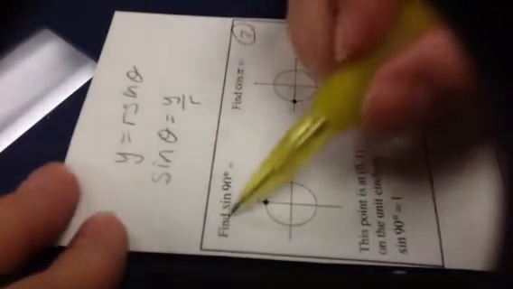Okay, part 2 of the notes for sections 3 and 4. Using our formulas then, if the sine of theta equals y over r, then we can solve that for y and we get y equals r sine theta from the last slide.